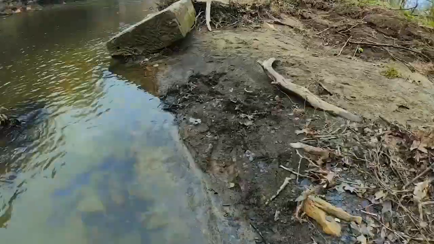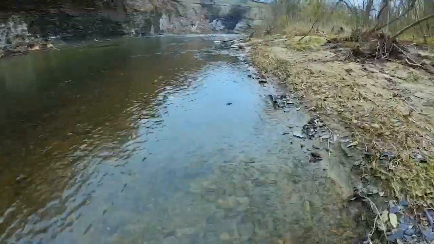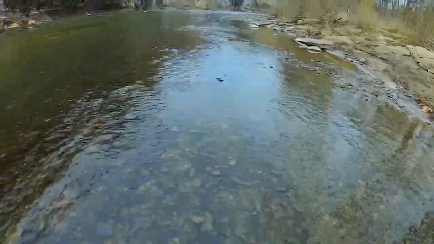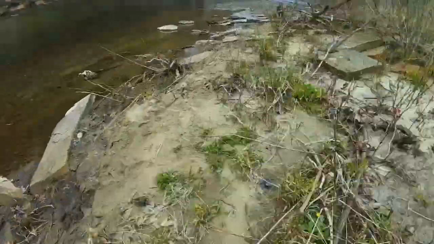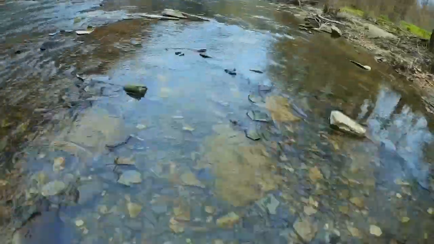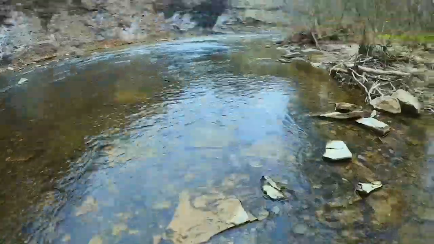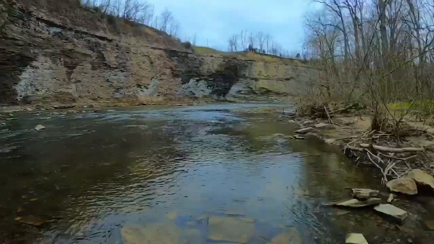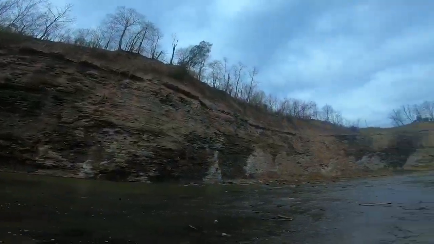Have you ever gone on a hike and come across a creek that looks something like this? Have you ever wondered where all these rocks come from? How do all these tiny rocks get into this river? What about these big cliffs? How did that happen? Did a meteor strike and carve out this giant area? Where did it come from?